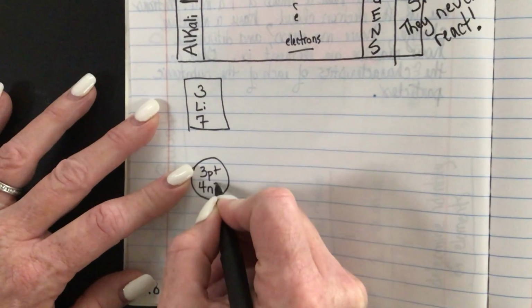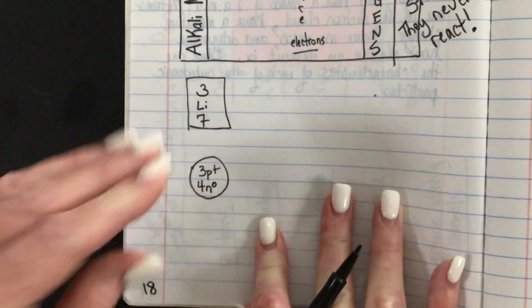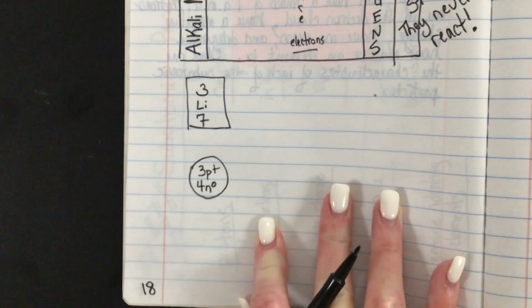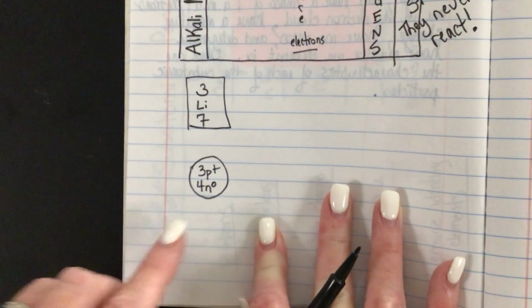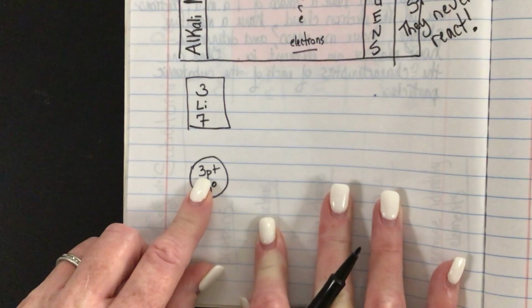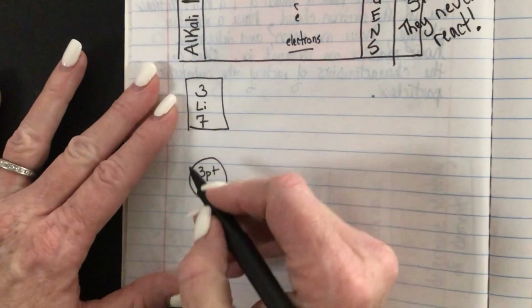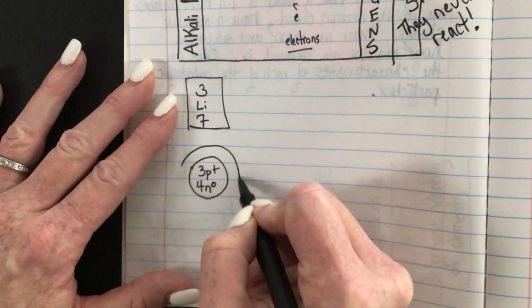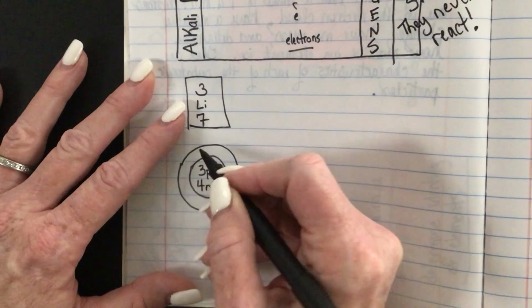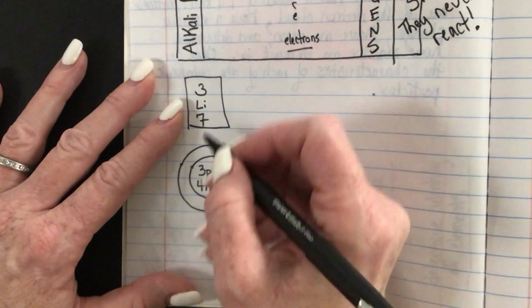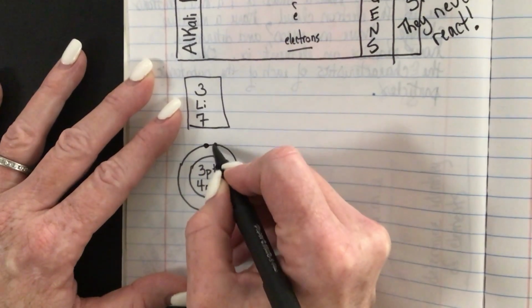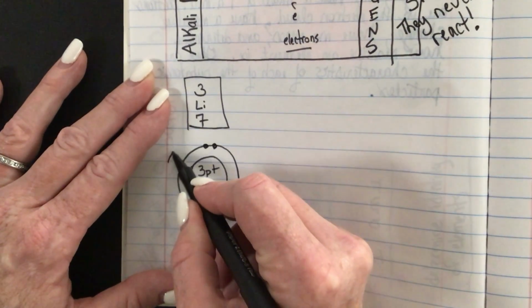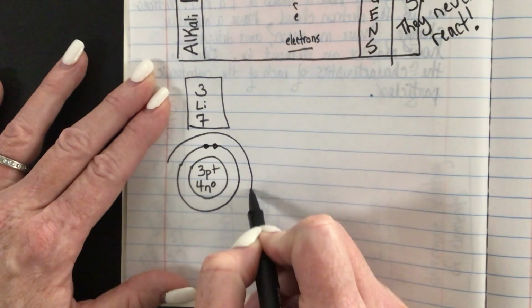So that covers our mass, but we need to make this atom neutral. So we need 3 negatives for every positive. So we need 2 clouds. We need 2 energy levels. That's good.